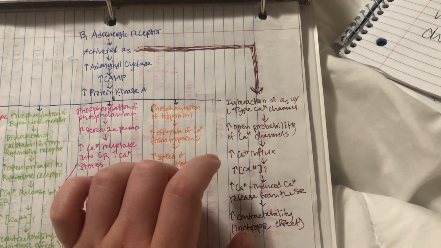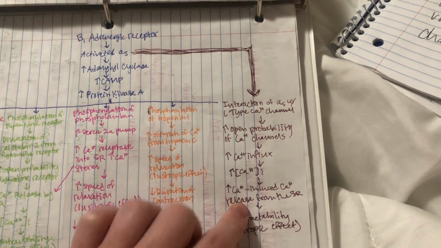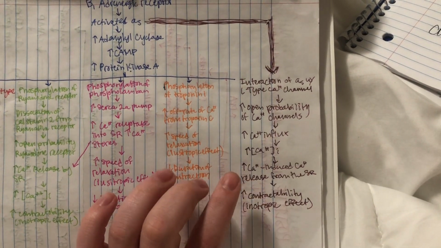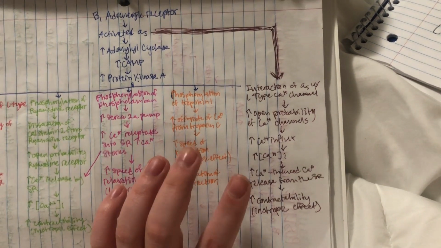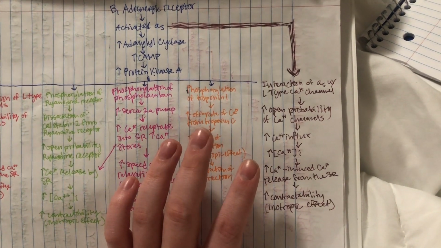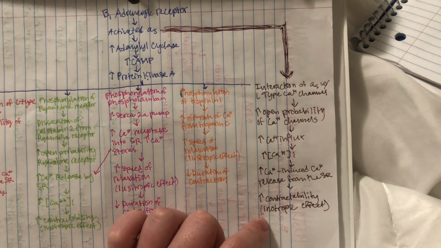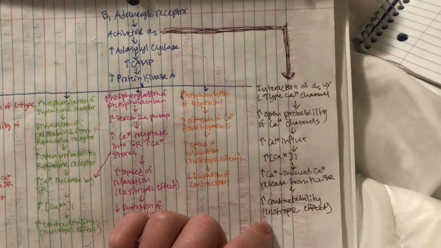Then this lets in the calcium, and then the calcium-induced calcium release from the SR, because we know that whole pathway through the different muscles that we learned previously. And then this increases contractibility, or inotropic effect.